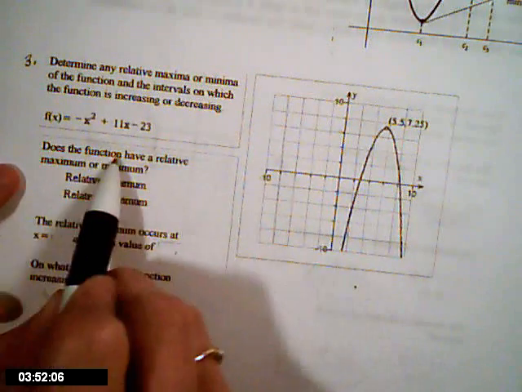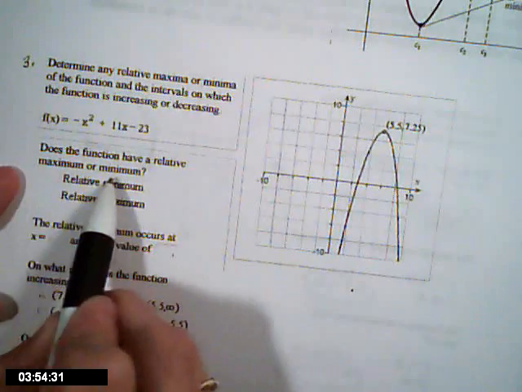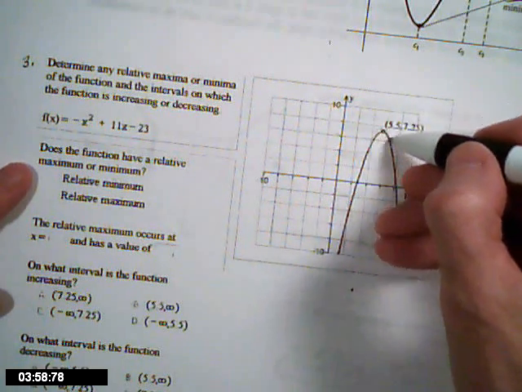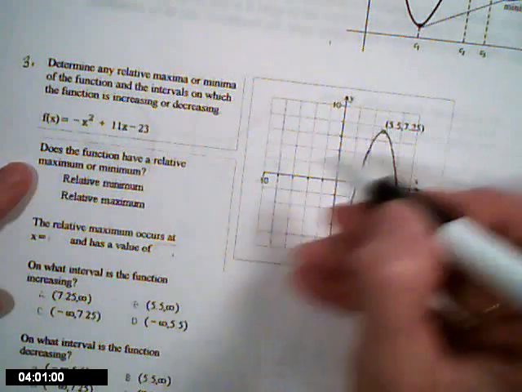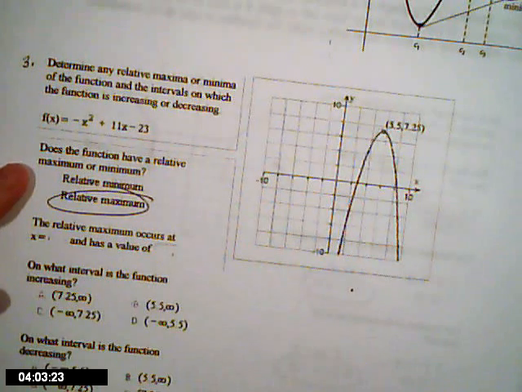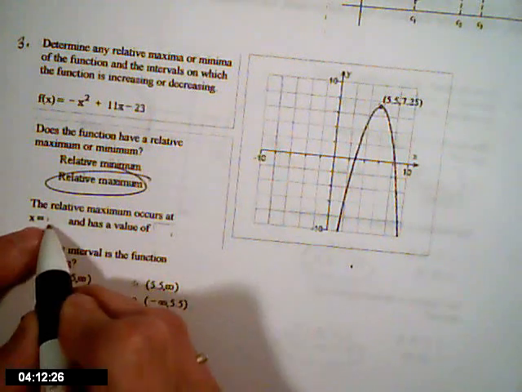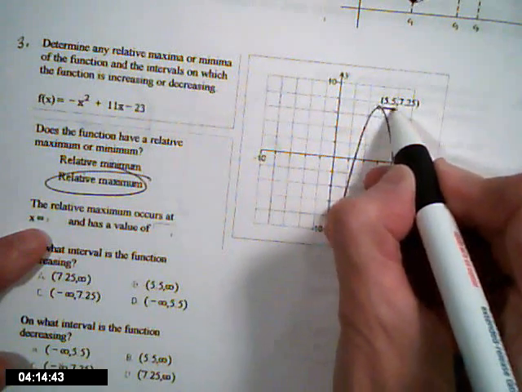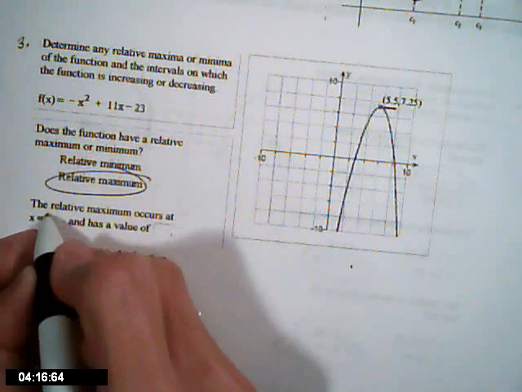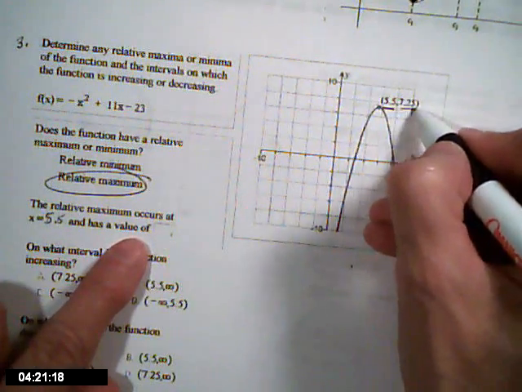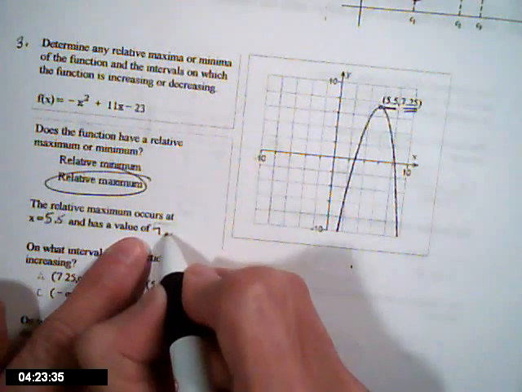Given this graph, does the function have a relative maximum or minimum? This graph goes up to a high and then down. So this point is a high point, it's a maximum point. Alright, next, it says the relative maximum occurs at what x? And this is where this is so useful. They told us what x. The x of the high point is 5.5 and has a value of, that means the y, is 7.25.